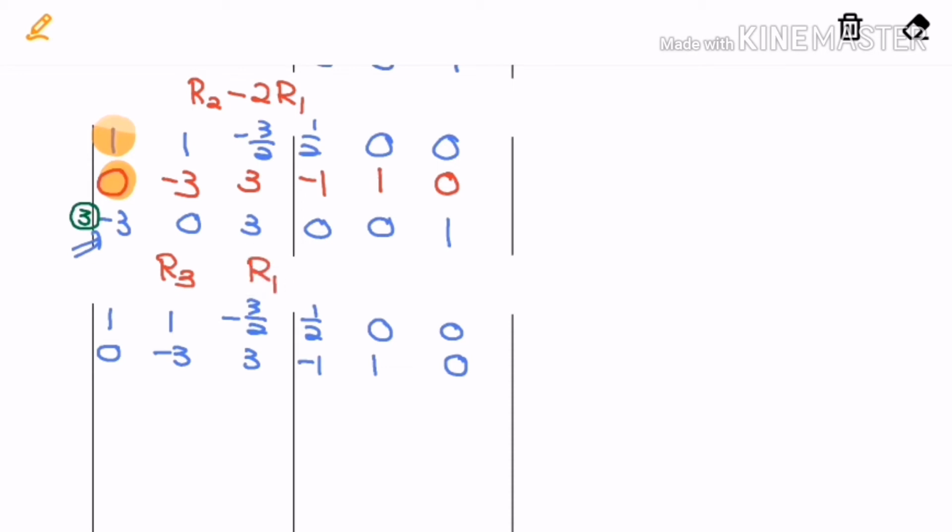R3 is negative 3, so here we have to add 3. Here will be our formula. As usual, the blue color one is the row that won't change. The third row I'm going to leave behind so that I can key in the value later on.